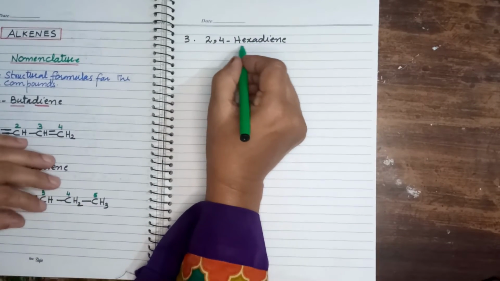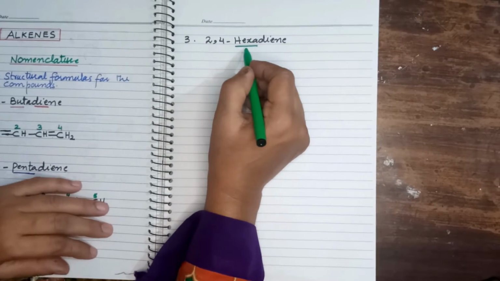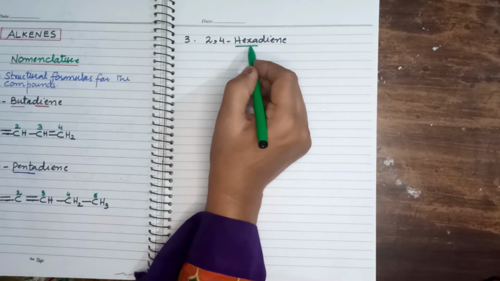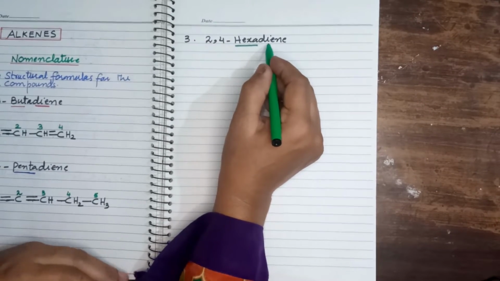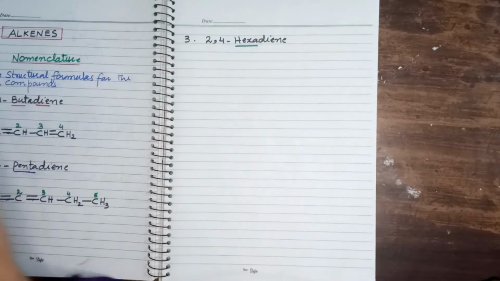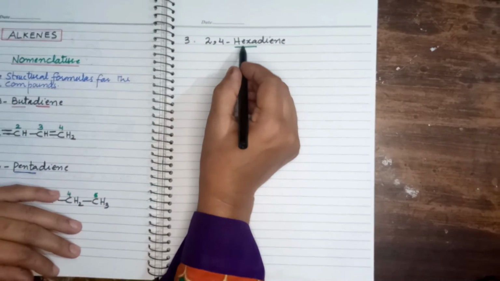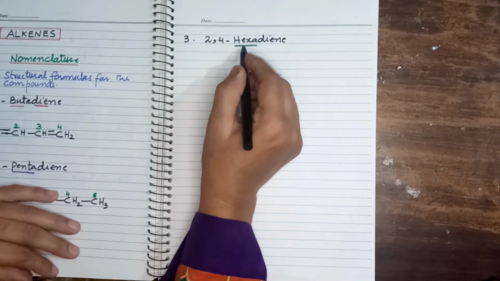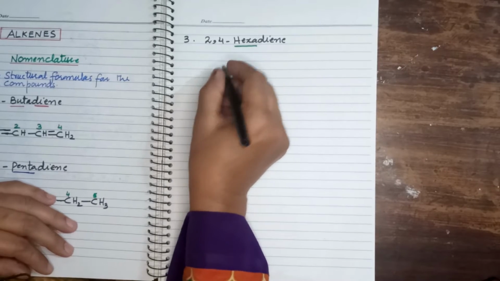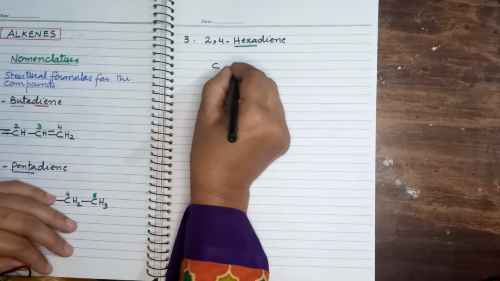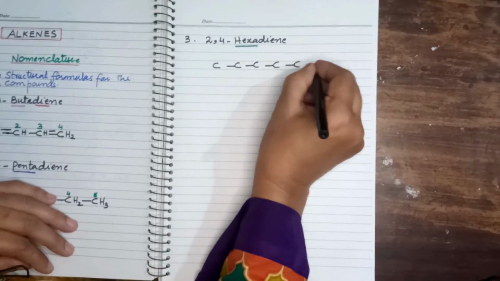Here in this molecule, hexa shows how many carbon atoms there are. Hexa shows there are 6 carbon atoms. And di shows there are 2 double bonds, right? Let's make the skeleton of this molecule. We will make the skeleton consisting of how many carbon atoms, students? Obviously it will consist of 6 carbon atoms. So we will make the skeleton of 6 carbon: 1 2 3 4 5 6.